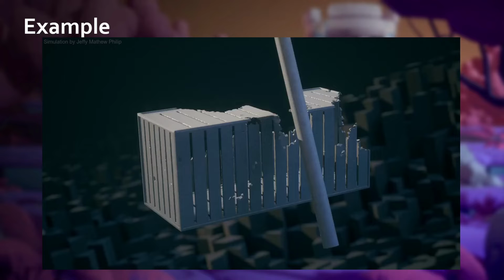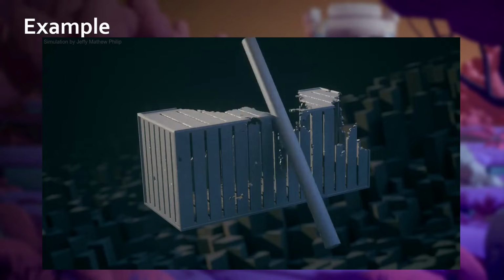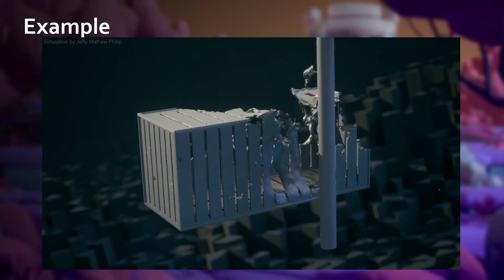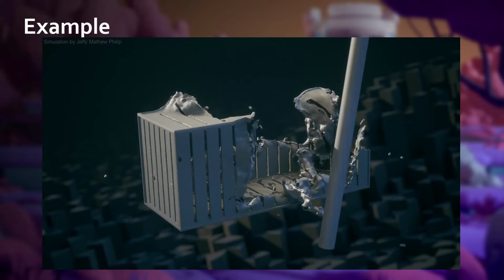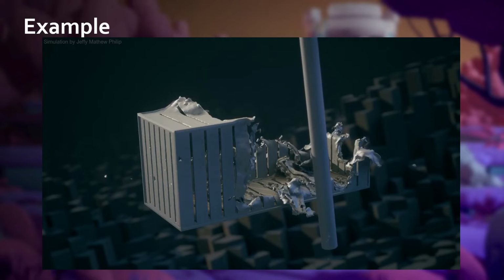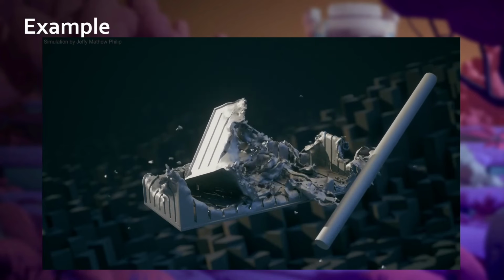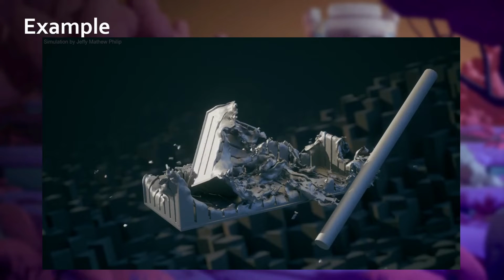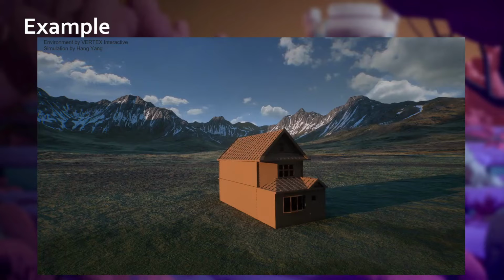Then another example is a bit more advanced. This is sort of a metal cage, and it is being destroyed by this bar. This is again all Vertex Animation toolsets. It's quite high-end, high-quality destruction of a metal crate, which is quite impressive to have in real time. Then another demo here is this building, and this is a demo of destruction.